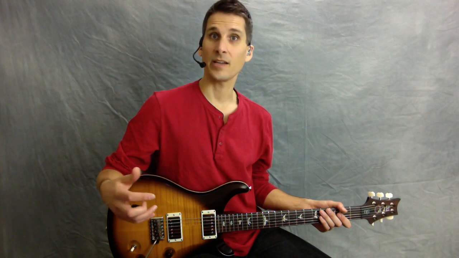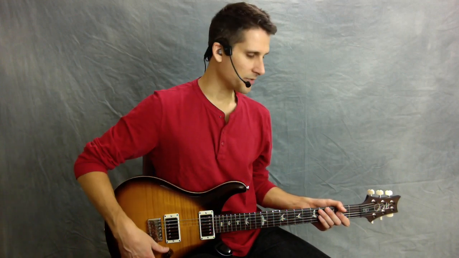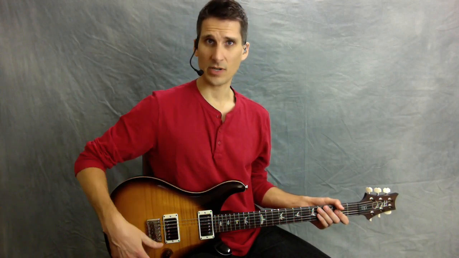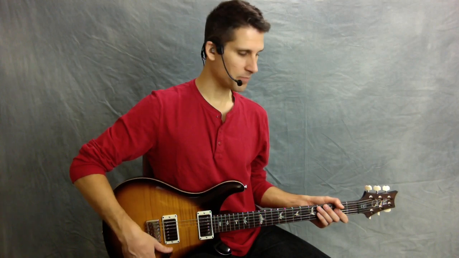The same patterns that are used for the major scale are also used for the minor scale and all of the major scale modes. Now we get into modes in another course, but here's an example of using the minor scale. This is based on the song Crazy Train by Ozzy Osbourne, and I'm using A major scale patterns, but I'm centering on the 6th degree, F sharp, creating the sound of F sharp minor.